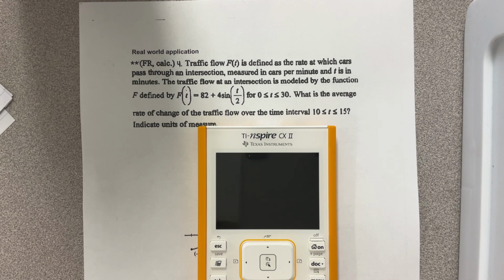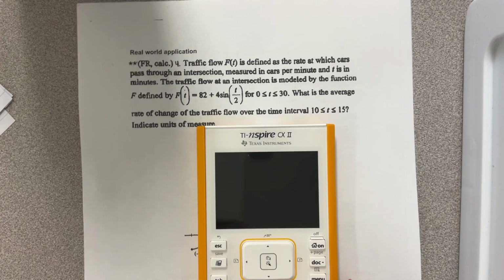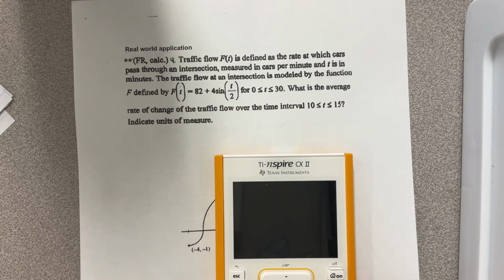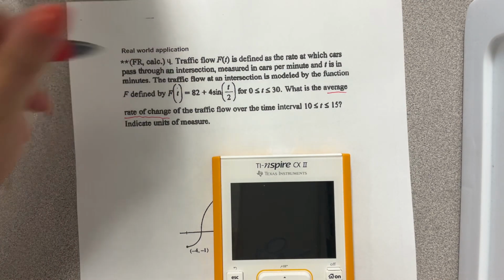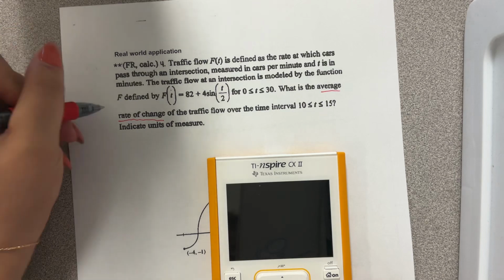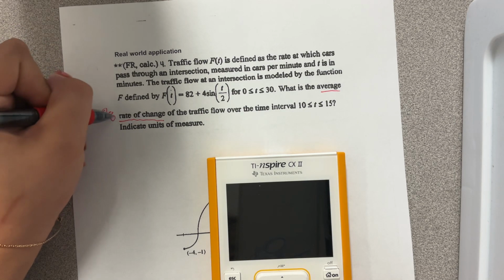The traffic flow at the intersection is modeled by the function f defined as f of t for 0 to 30. What is the average rate of change of the traffic flow over the time interval 10 to 15? Indicate the units of measure. So the important part here is it's asking us for the average rate of change. Okay, so that means that we're looking for AROC.